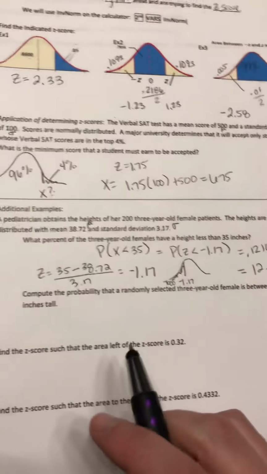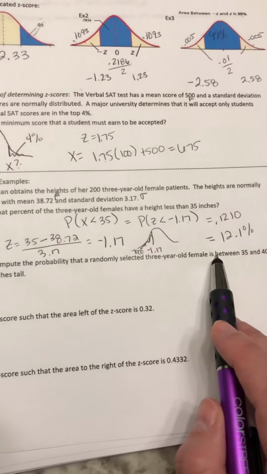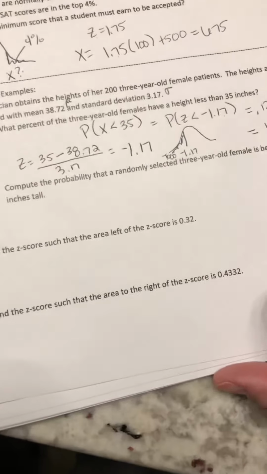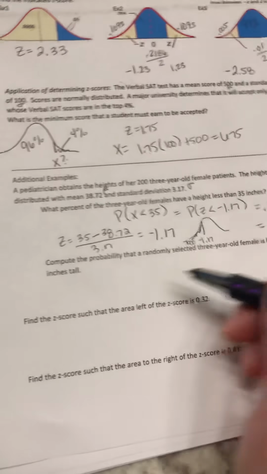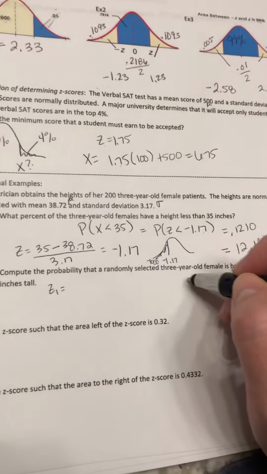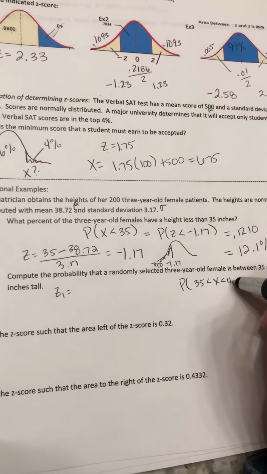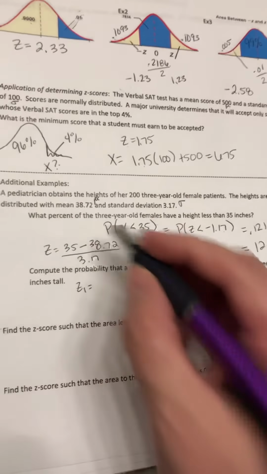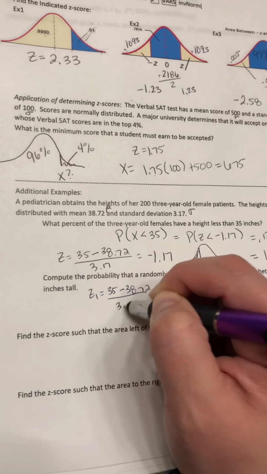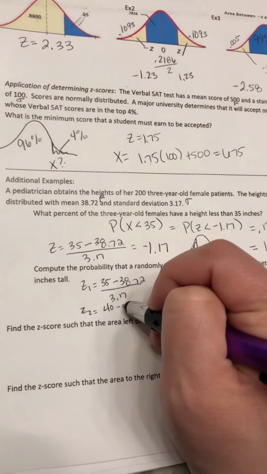Then it says compute the probability that if they randomly select a 3-year-old female, she would be between 35 and 40 inches tall. So if we do that, we're going to have two Z's. The probability that X is between 35 and 40 is the same as, so I've got 35 minus my mean divided by my standard deviation. That's my first Z. And my second Z, so I can type them all in at one time.